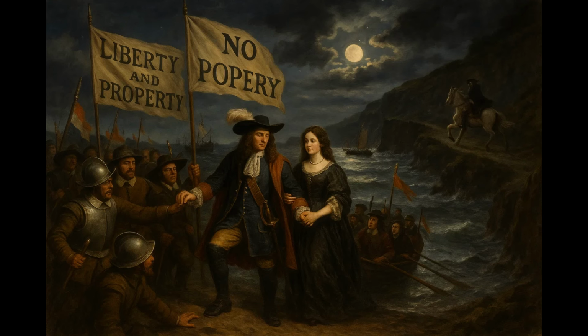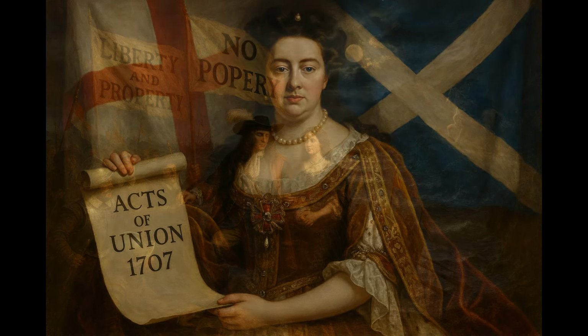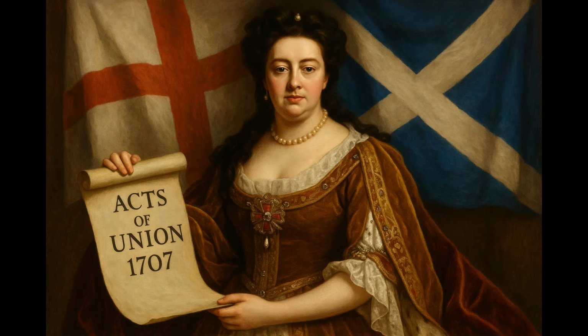In February 1689, William III and Mary II were crowned joint monarchs. They accepted a Bill of Rights, 1689, that restricted royal power. The Crown could not suspend laws or levy taxes without Parliament's consent, and Catholics were barred from the throne. This marked the emergence of a constitutional monarchy in Britain, where the king or queen ruled by agreement with Parliament rather than by divine right alone.